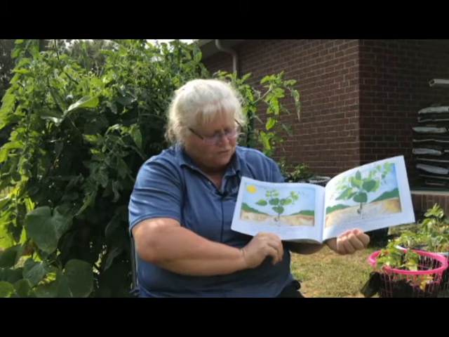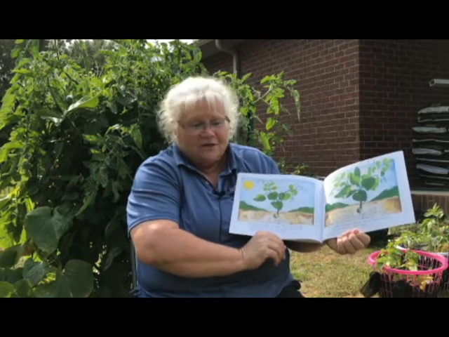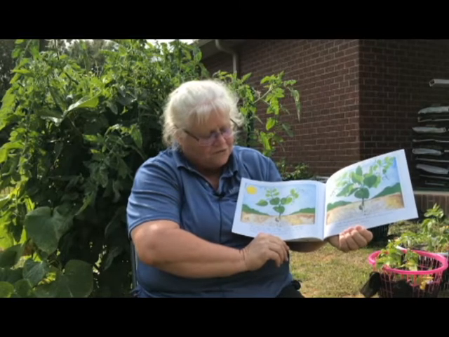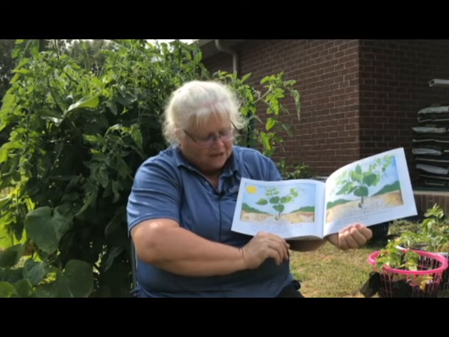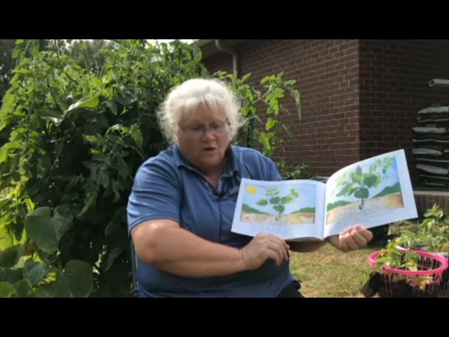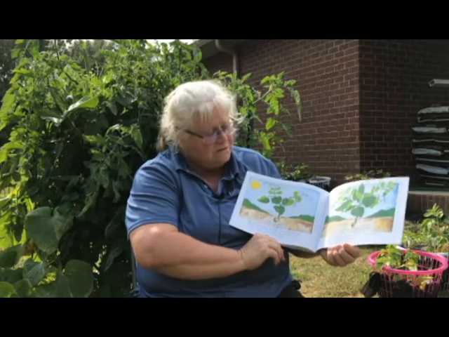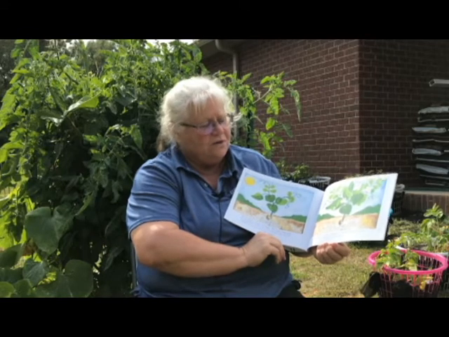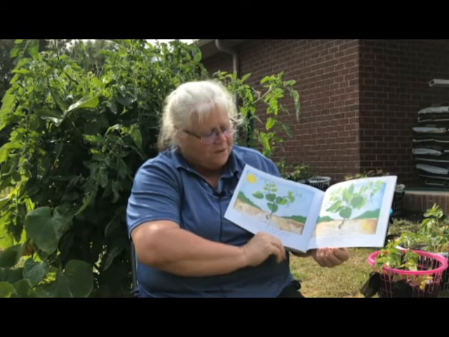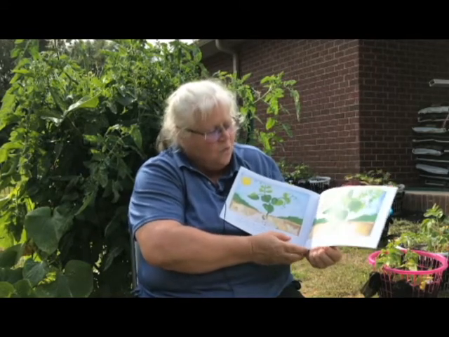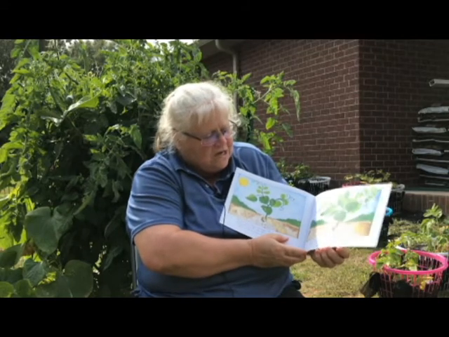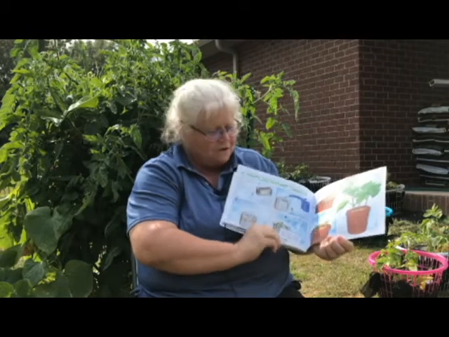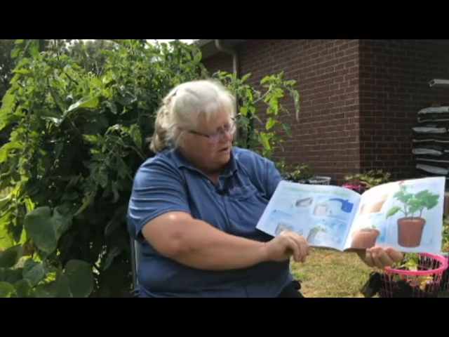The plant grows bigger and bigger. The leaves must make food for the plant from the water and minerals in the soil, the sunlight, and the air all around the plant. Finally, the plant is fully grown. Buds on the plant open into flowers where new seeds will grow. We've started that process all over again, right?